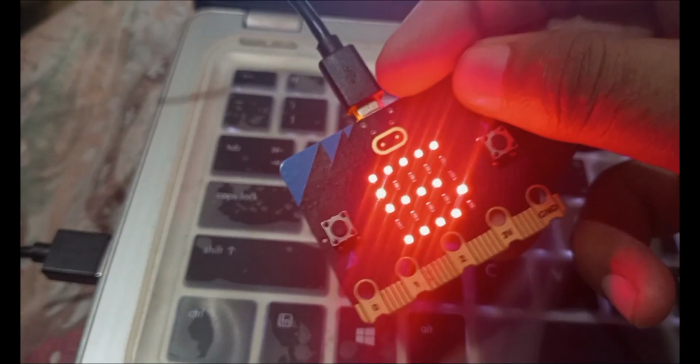Now this is our microbit, and when we shake this microbit, this random number will automatically appear. This is the reset button at the back of the microbit, and when we shake it again, this is the random number, and we can generate a lot of random numbers just like we do with our dice.